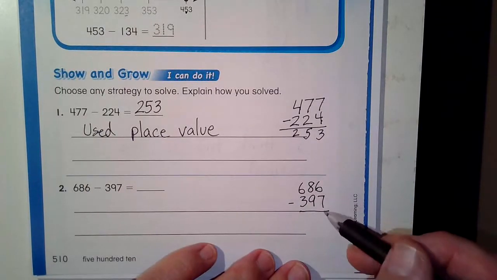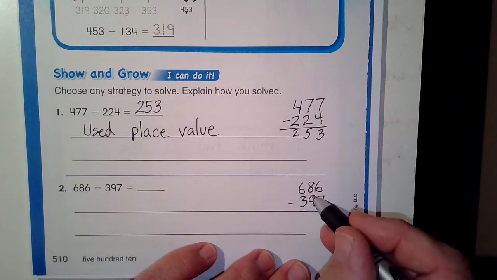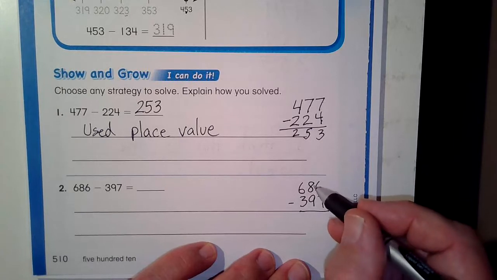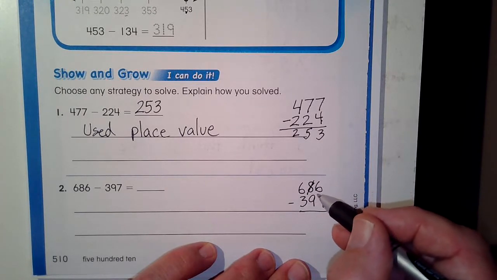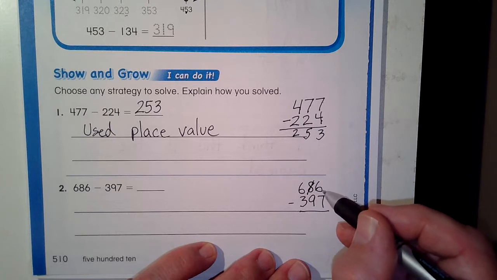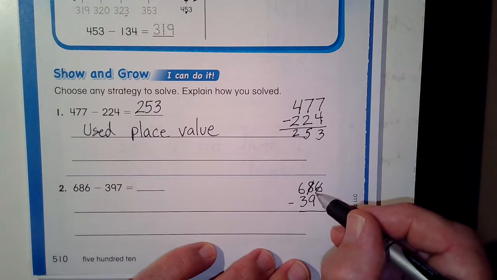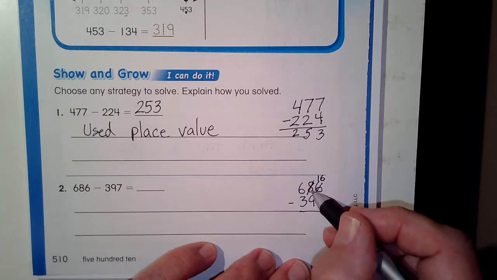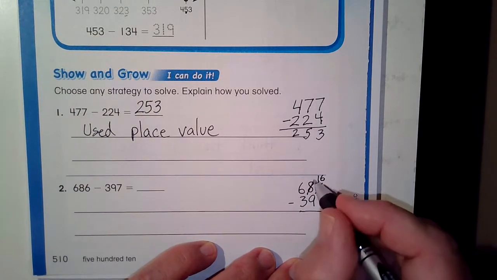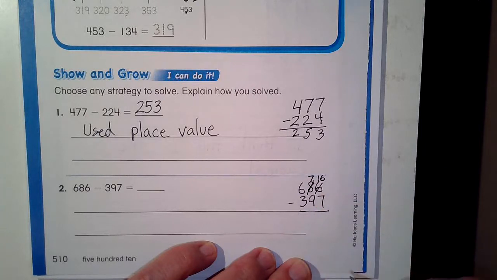I only have 6, I can't take away 7, so I need to regroup. I need to take one of the sets of 10 and bring it over here. 10 plus 6 doesn't leave me with 6, it leaves me with 16. And since I took away one of the sets of 10, now I have 7.